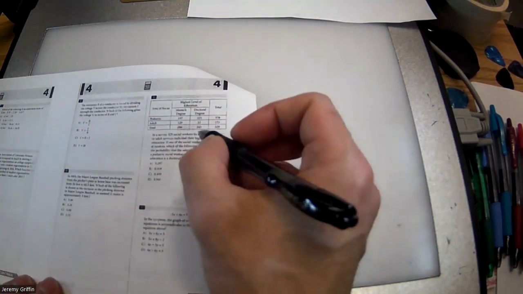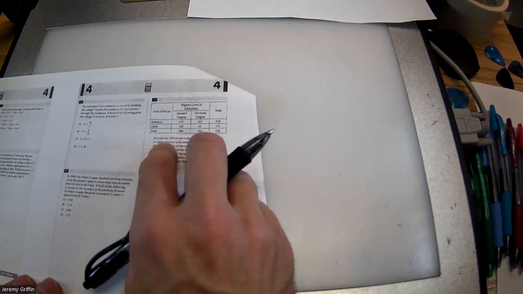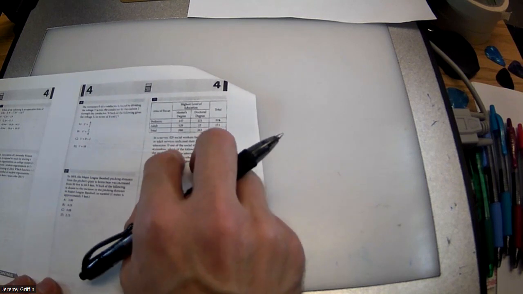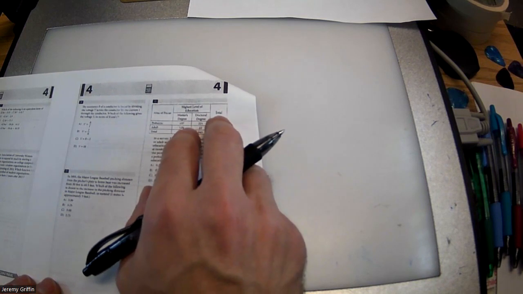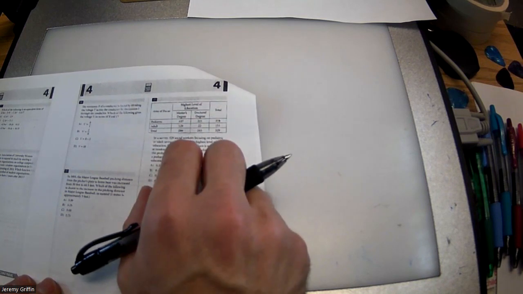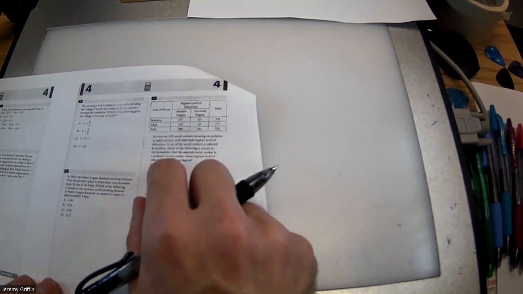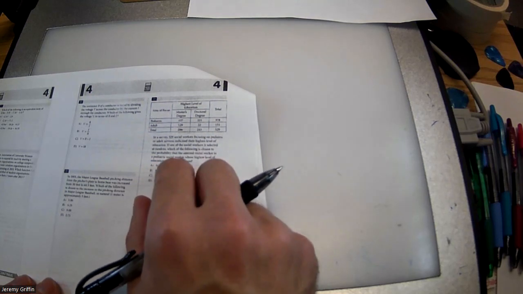In the survey, 529 social workers focusing on pediatric or adult services were indicated their highest level of education, either master's or doctorate. If one of the social workers is selected at random, right, so randomly selecting somebody, which of the following is closest to the probability the selected worker would be a pediatric worker with a doctorate degree?